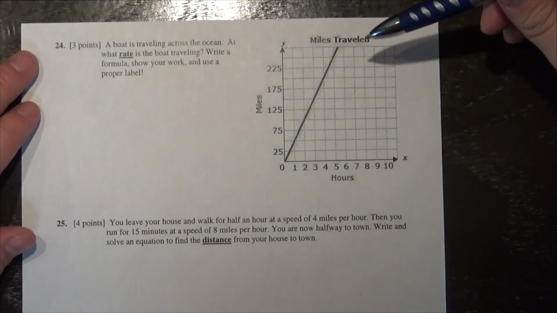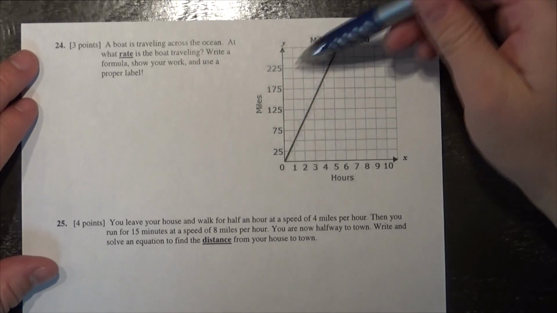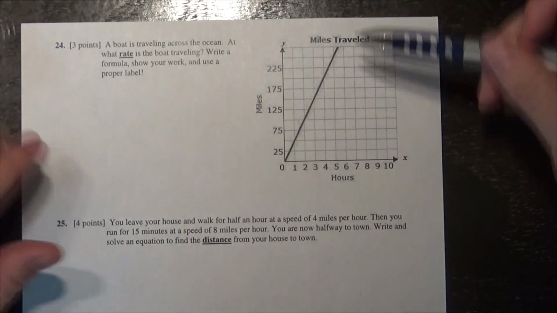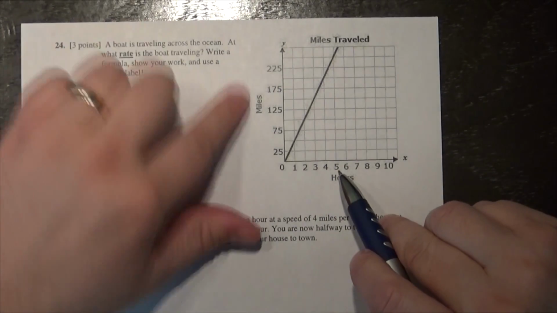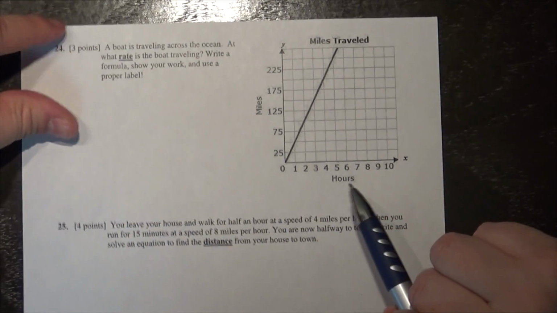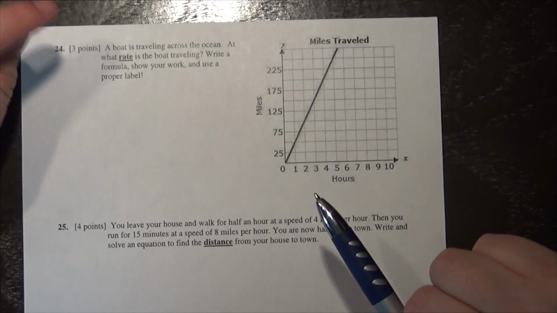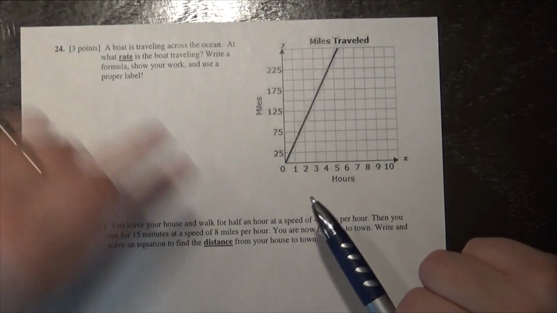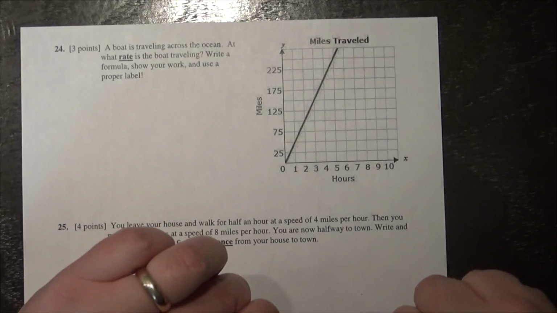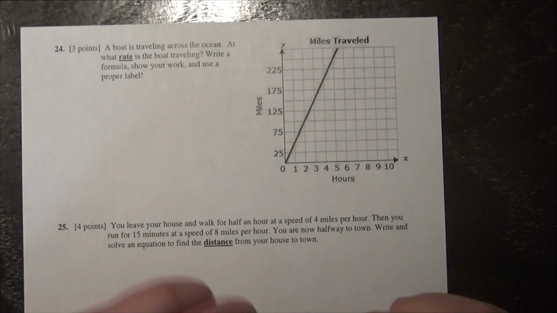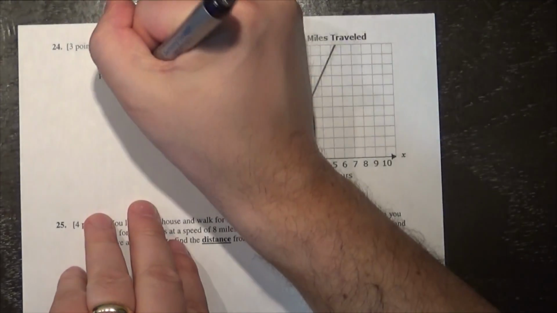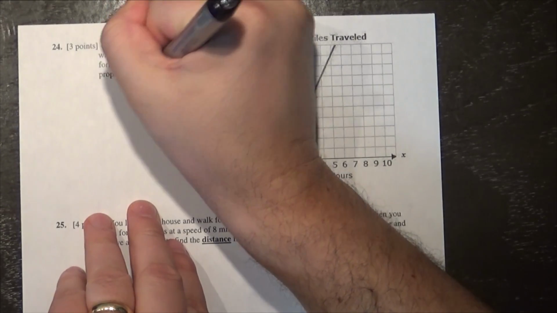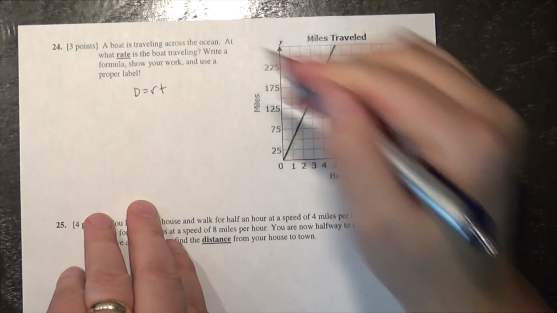Let's take a look now at number 24. We have a chart here. And I want to point out to you that this chart just shows us the line here. It shows us the hours here, the miles here. And so this question is actually a question about distance. So it says a boat is traveling across the ocean. At what rate is the boat traveling? Write a formula, show your work, and use a proper label. So I know that distance equals rate times time.